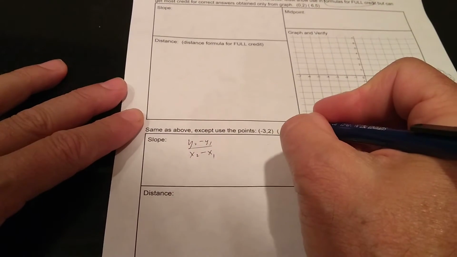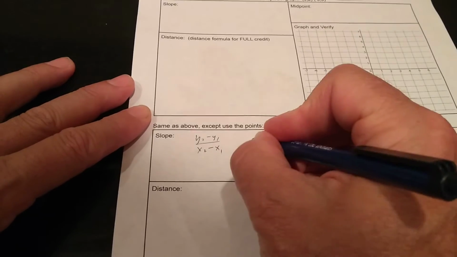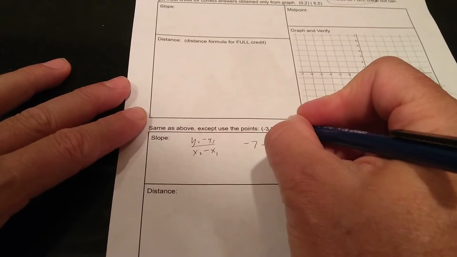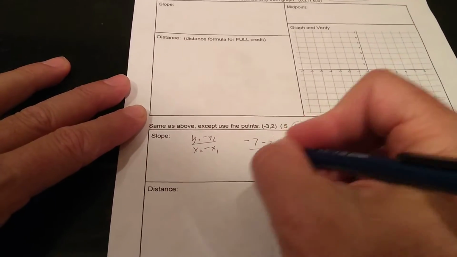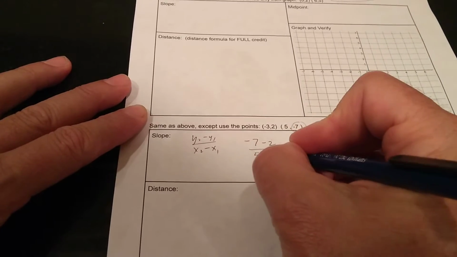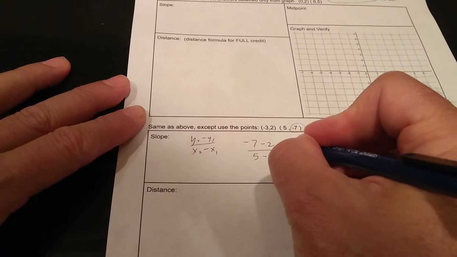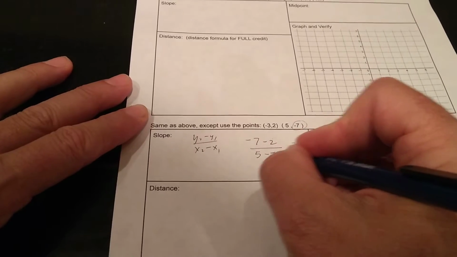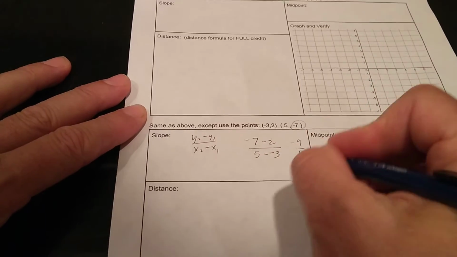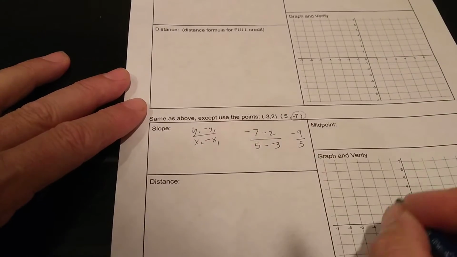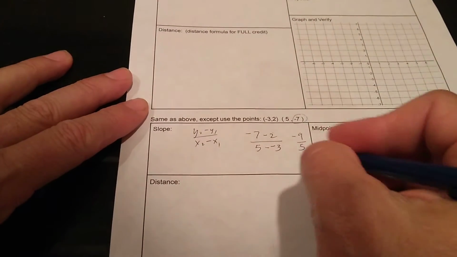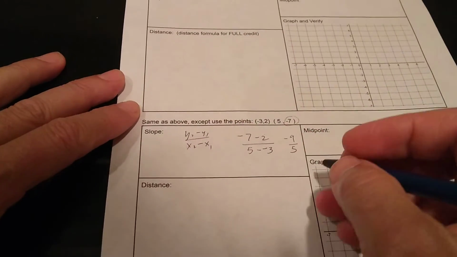So if I take these in this, I'm going to say this is my y2, so negative 7 minus 2, and that's over the 5 minus negative 3. And so that's going to be a negative 9. That's like a 5 plus a 3. All right, I think this is negative 9/5. We'll know in a second when I check it over here. But right now, that is my slope. That's me using my formula.